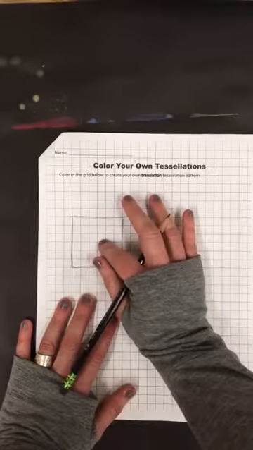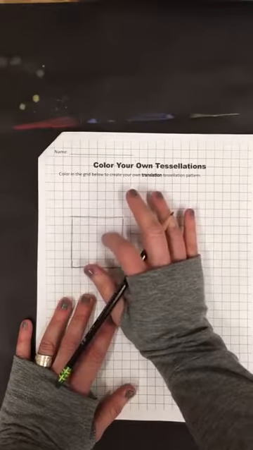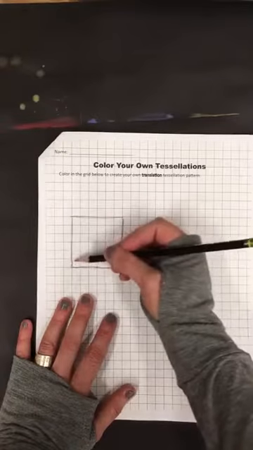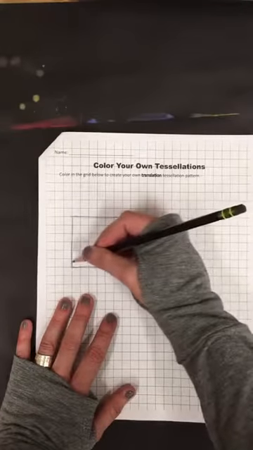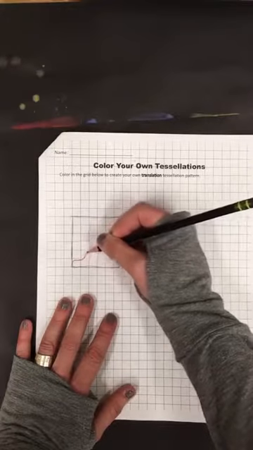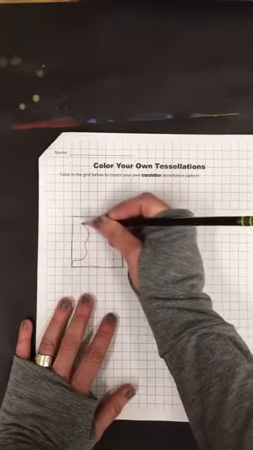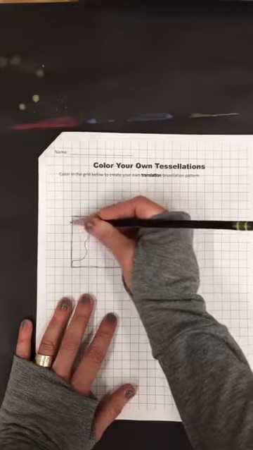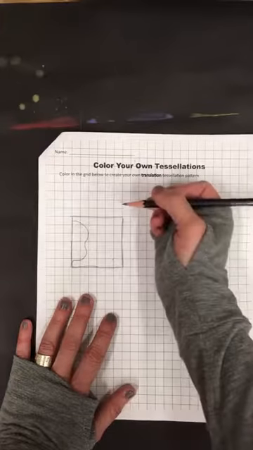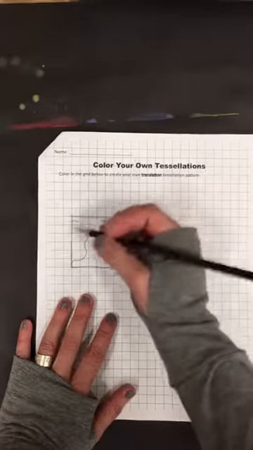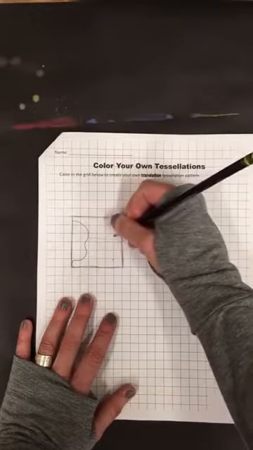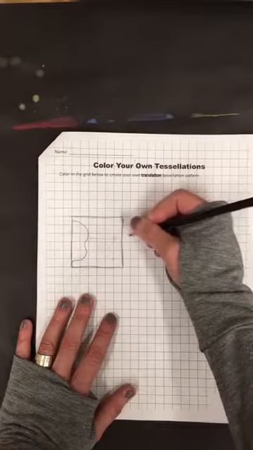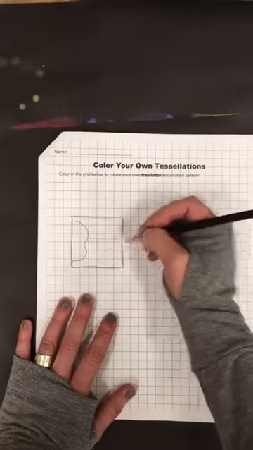Now when you create your own translation tessellation, the line that you start on one side needs to end on that side. So if I start a line right here and go whoop, like that, then I have to bring it back to the same side. So I'm going to bring it in right there. There we go. So now this little shape right here needs to translate, so I'm going to slide across right here. Since I'm not cutting it out, I'm just redrawing it.